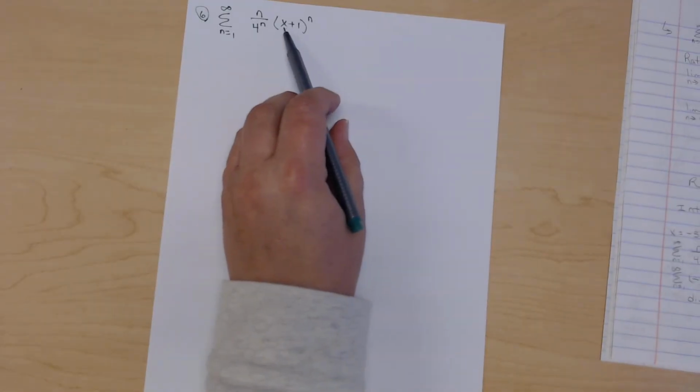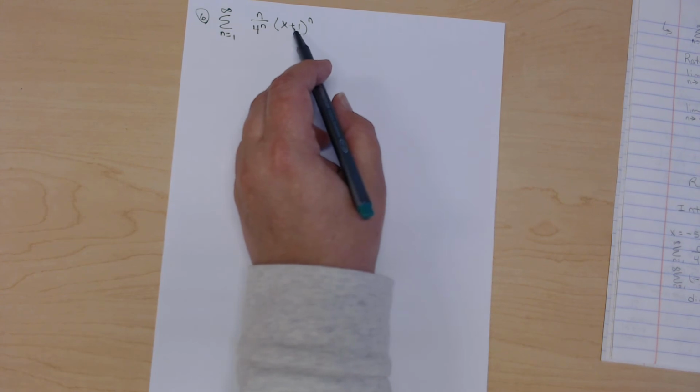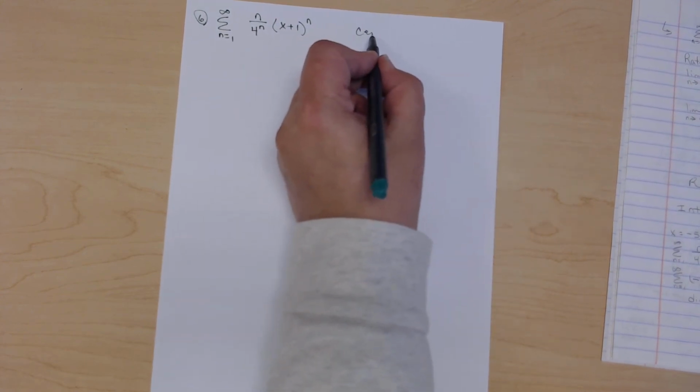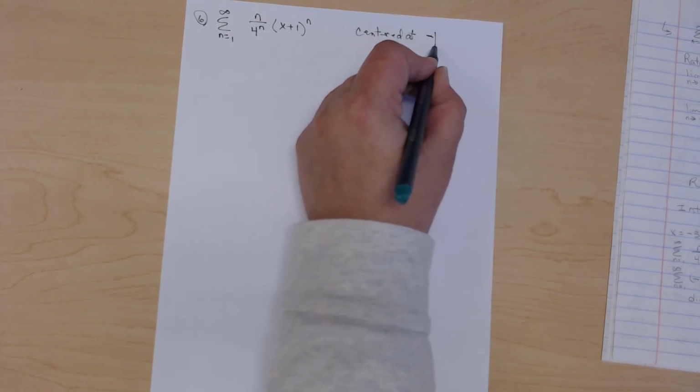Okay, this is 6. Here we go. Summation n equals 1 to infinity, n over 4n, and then times x plus 1 to the n. So this guy, what am I actually centered at? First of all, we know it's a power series because we've got the x in there, x to the n. But this time we're centered at, and remember, it has to be minus, so it's opposite. So we're centered at -1.